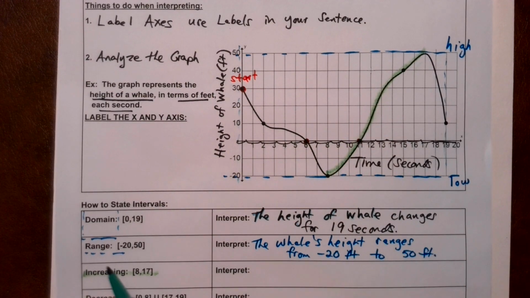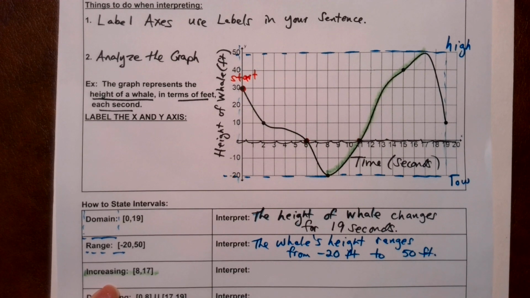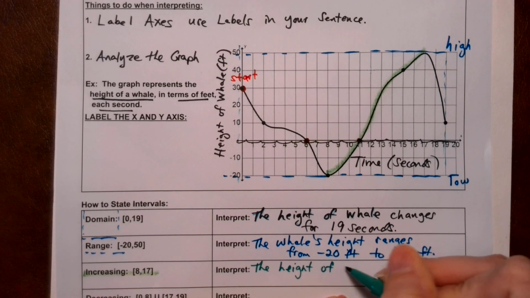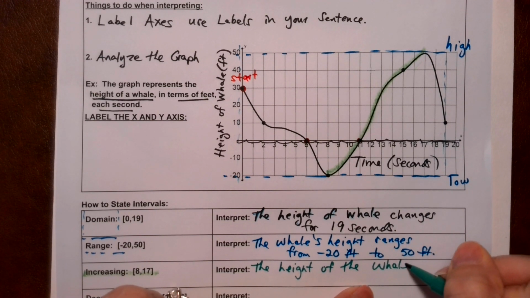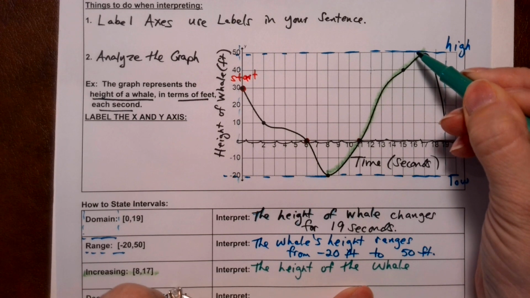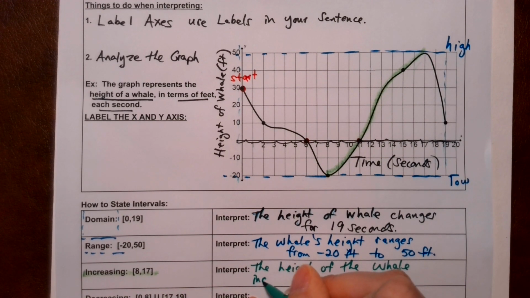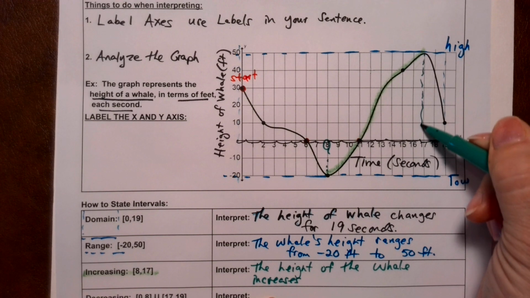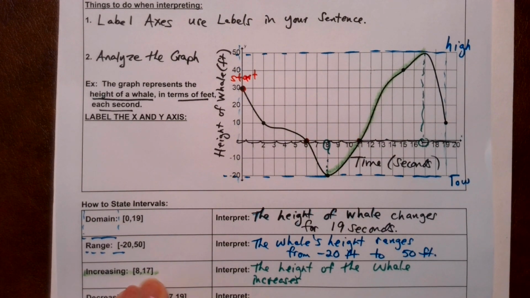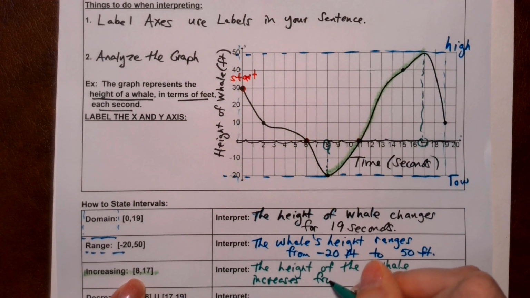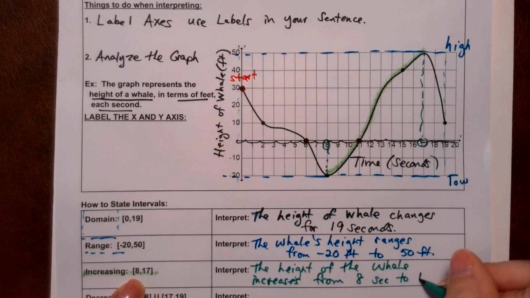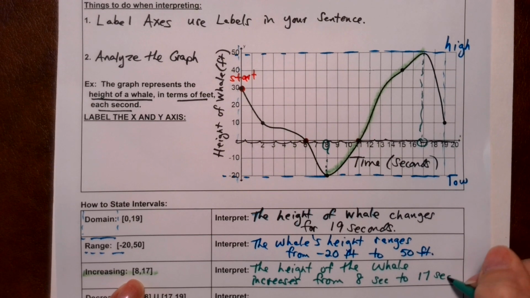When it says increasing, I like to use the word increasing in my answer. The height of the whale. Okay, what's happening to the whale? He's going up. The height of the whale increases. When does it increase? Well, starting here all the way until here. I already have that answer, so let's make sure we use that. From 8 seconds all the way to 17 seconds.